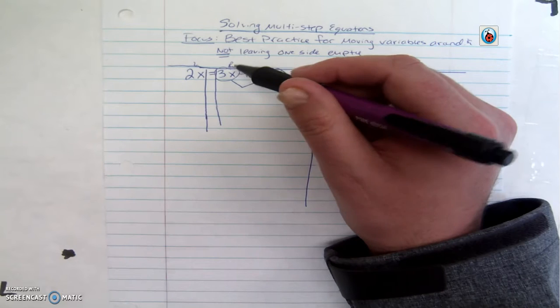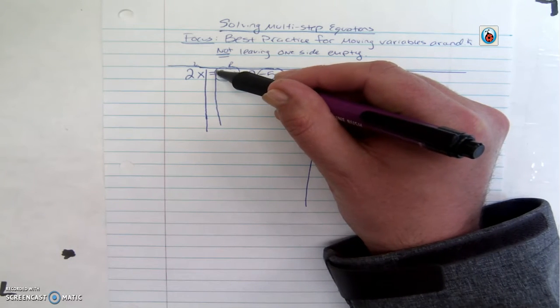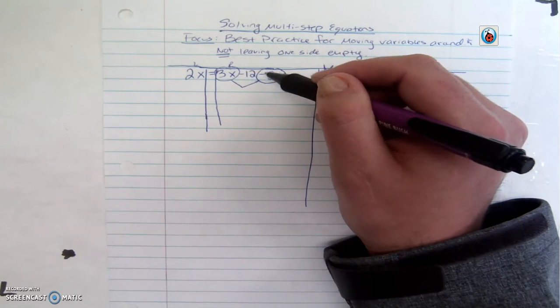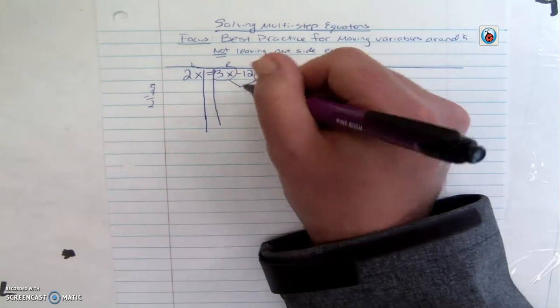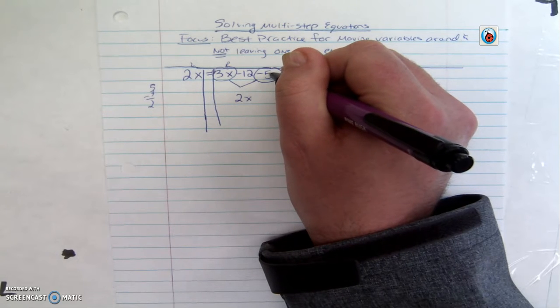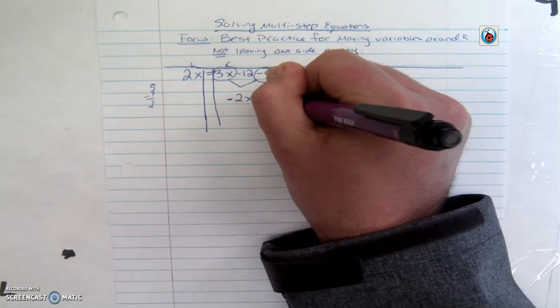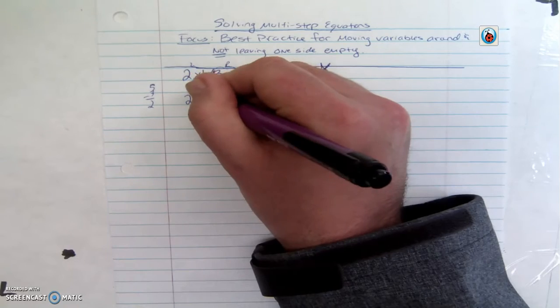And now we can use the integer rule. This is a positive 3x. This is a negative 5x. So we have different signs, so we subtract, and we take the sign of the higher number. In this case, the higher number is 5, so it's a negative 2x. Bring down the minus 12, bring down the equals, and bring down the 2x from the left side.